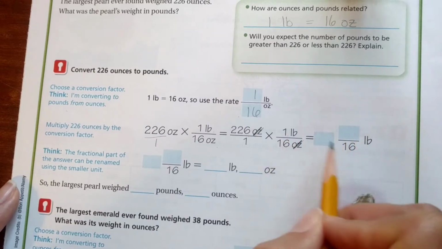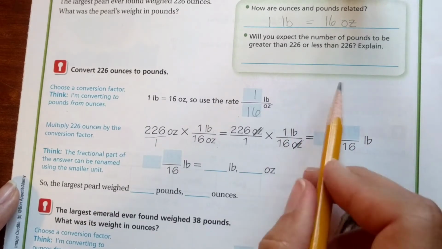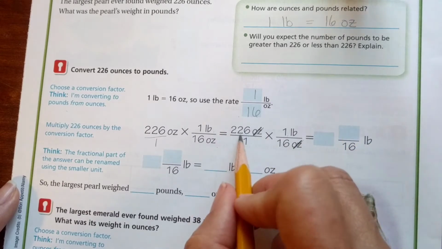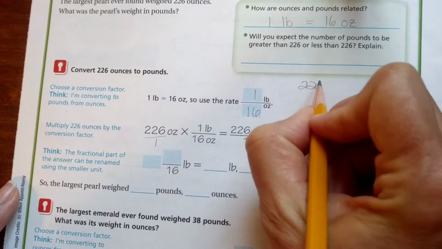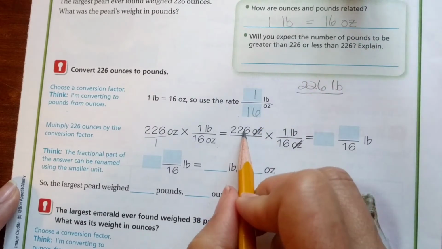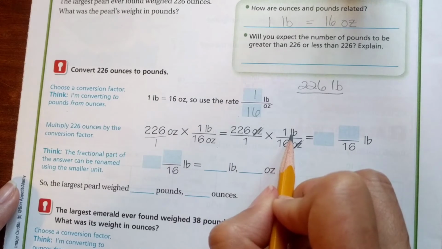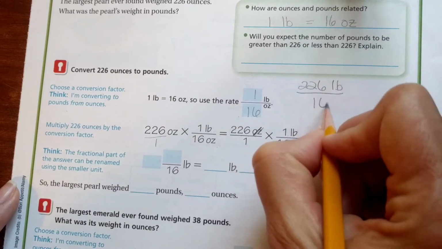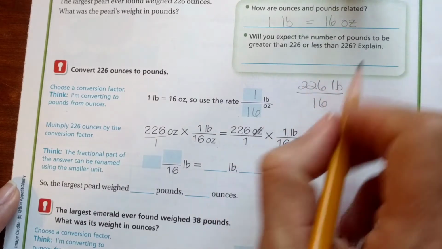Okay, so they've done a couple steps here, they've skipped a couple, so I'm going to do all the steps. So we end up with 226 pounds over 1 times 16. Okay, so we've got that.